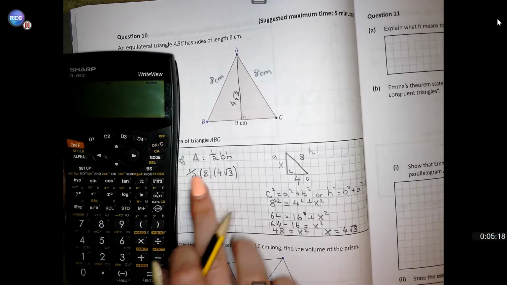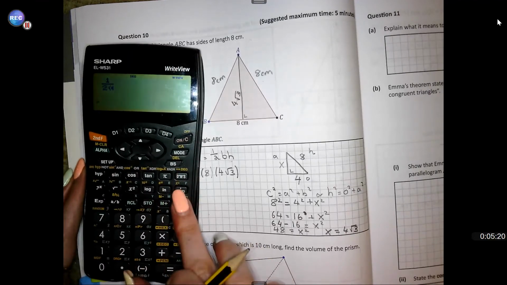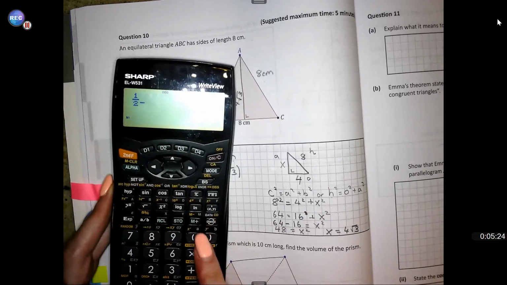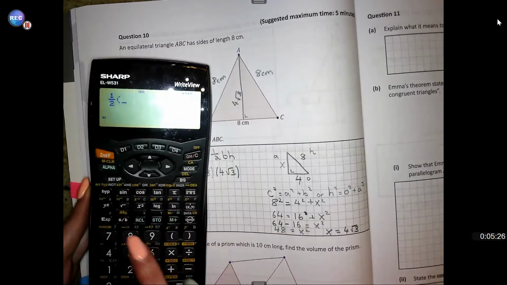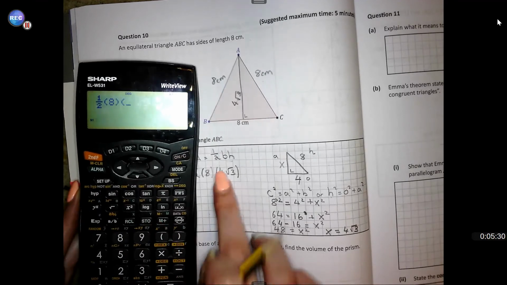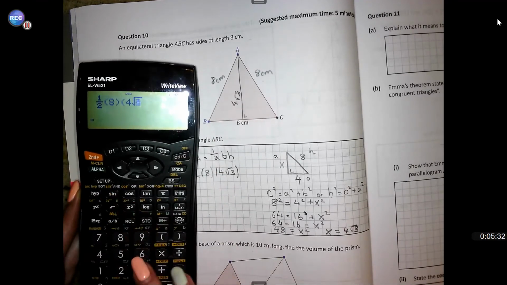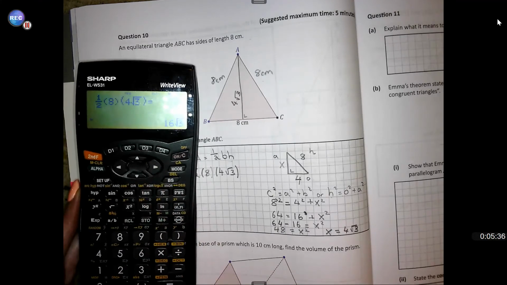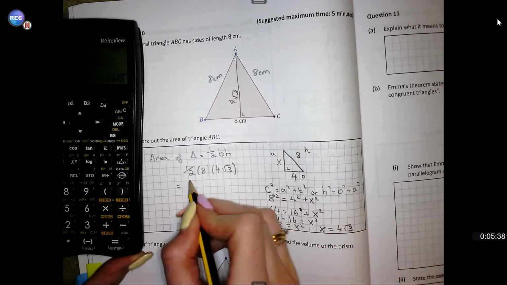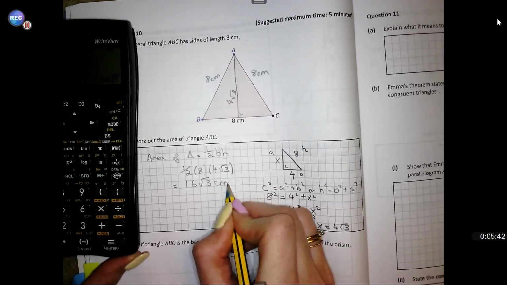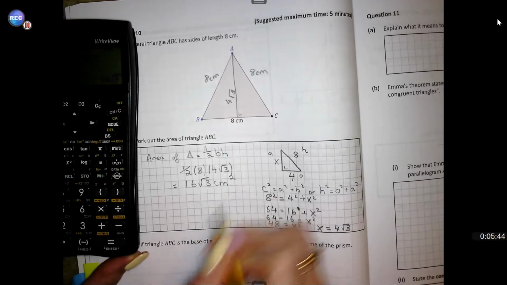So you have a half bracket. Now make sure it's exactly the same. The brackets are in the right places. So we have 8 bracket, and then open another one, 4 square root 3. Go across, make sure to go across and close the bracket again. So we have 16 root 3. This is area. It's all in centimeters, so it's squared.